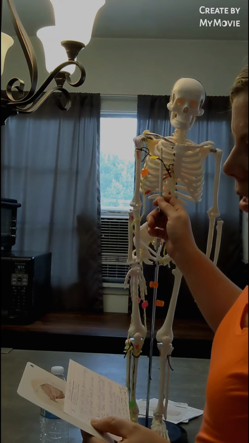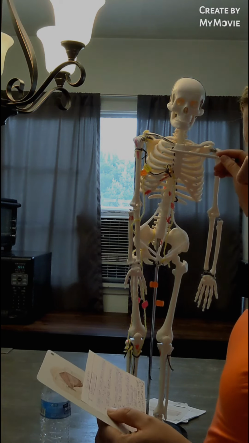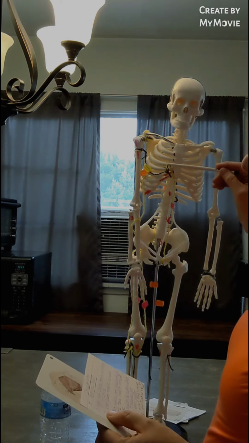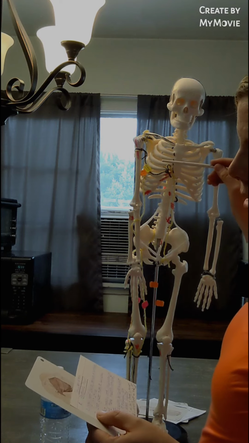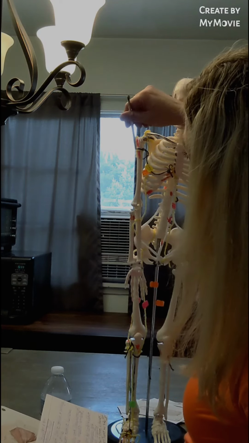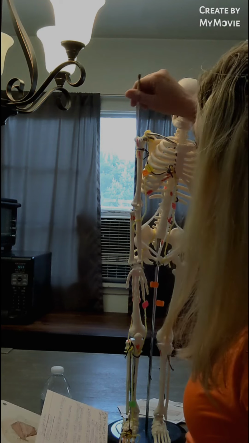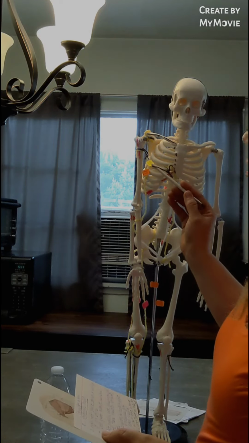Also for the sternum, I marked the sternum here, first through sixth rib. The insertion is the greater tubercle of the humerus, which would be right back in here, and I marked that separation right here, the greater tubercle of the humerus and your pectoralis muscle.